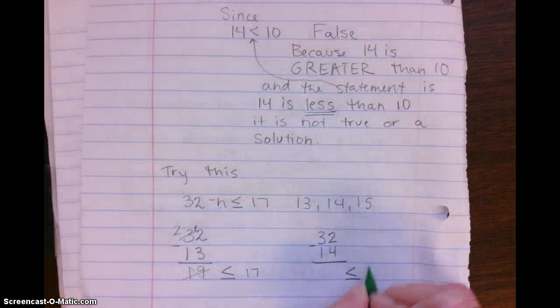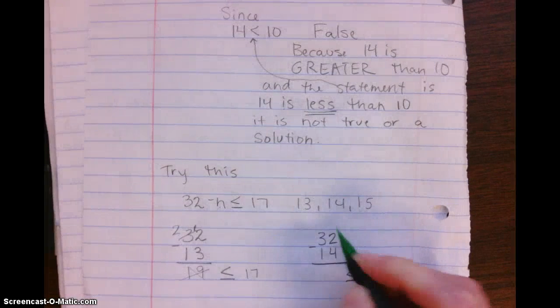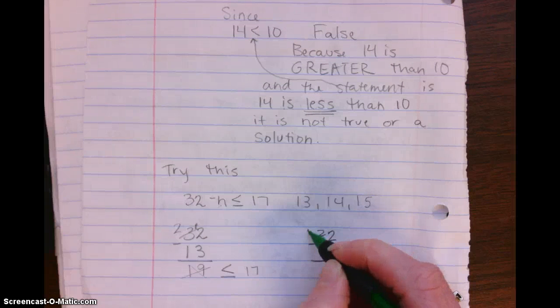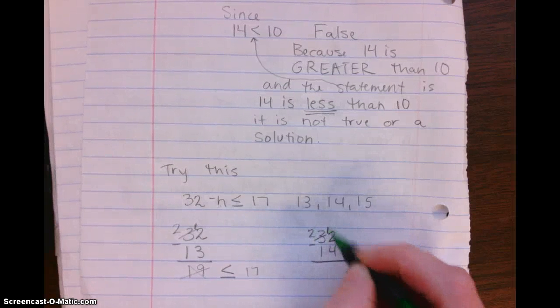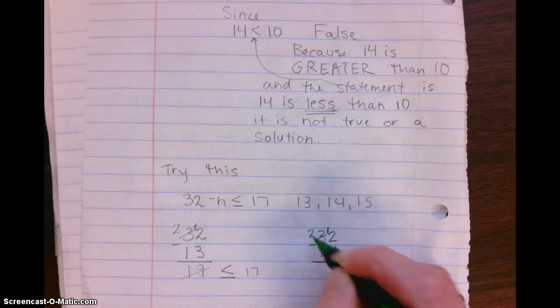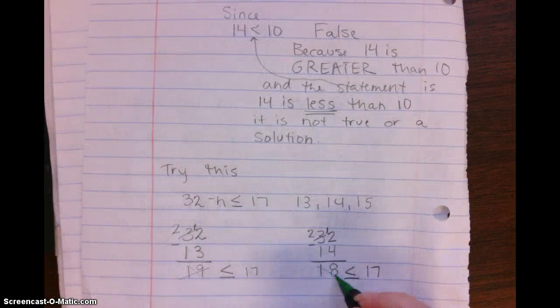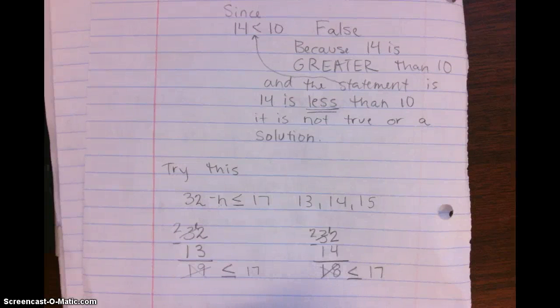And we need that to be less than or equal to 17. So in this case, we got to borrow here. 12 minus 4 is going to be 8. 2 minus 1 is 1. 18 is less than or equal to 17. That is not accurate, so that is not a solution.